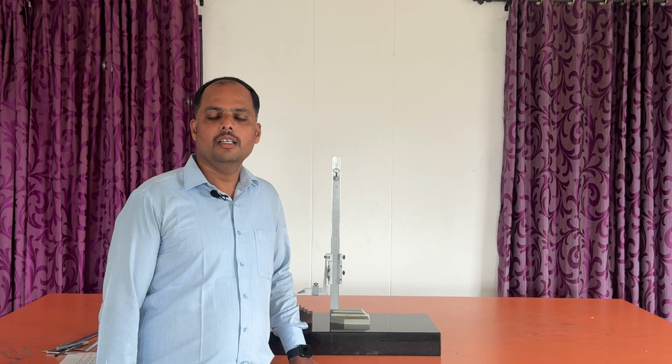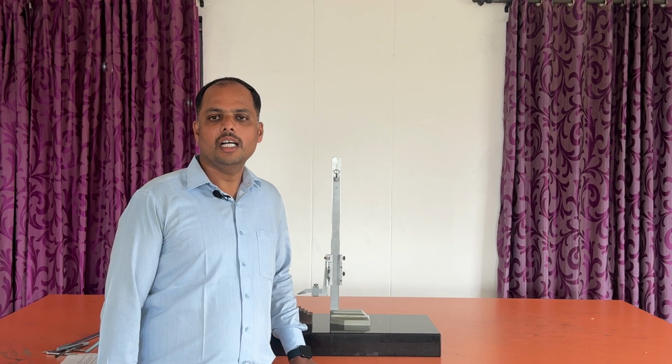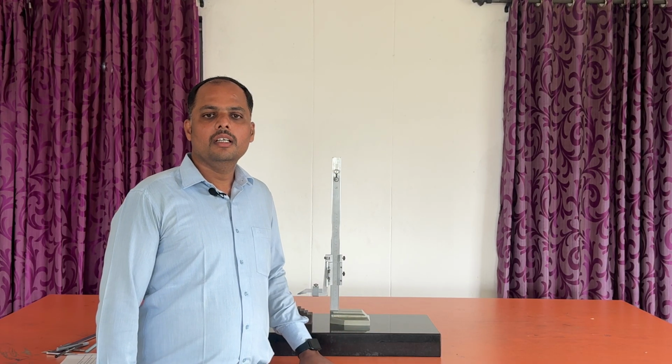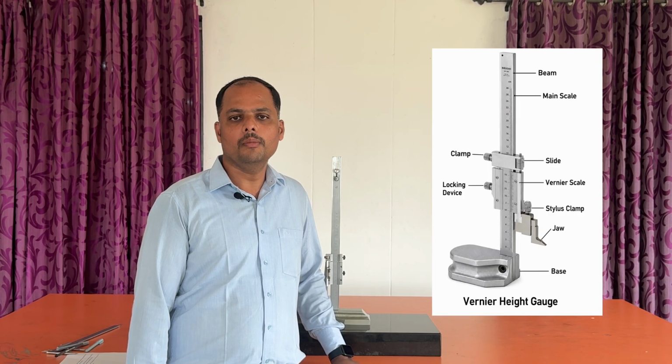Welcome, you all. My lecture is how to use the Vernier height gauge and its parameters. So this is the Vernier height gauge. The main use of the Vernier height gauge is to precisely measure the vertical height of components.